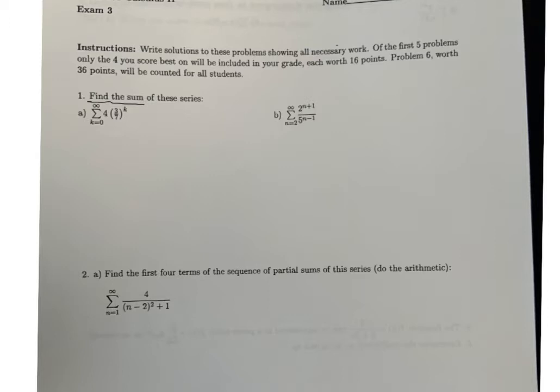The first one is in absolutely perfect form to be summed. In general, for geometric series, after we first saw what they are, I've encouraged you to think about this.